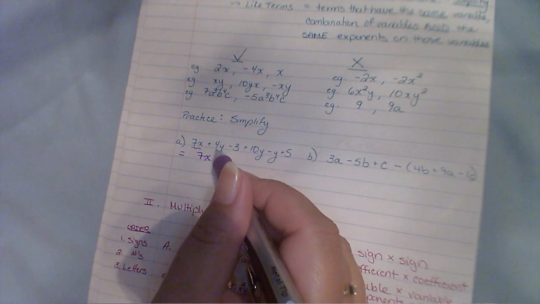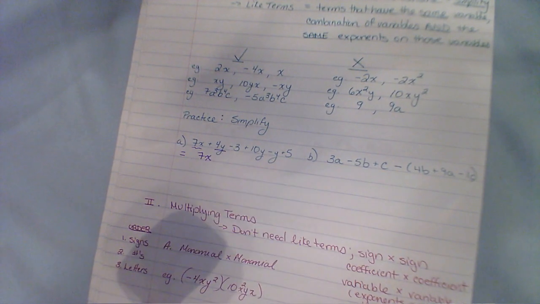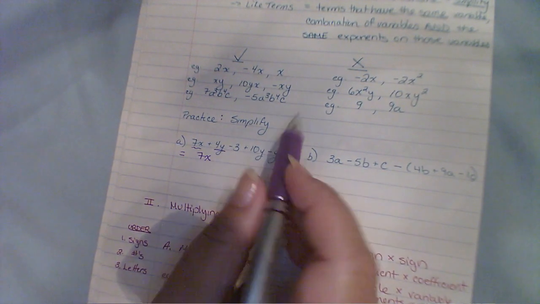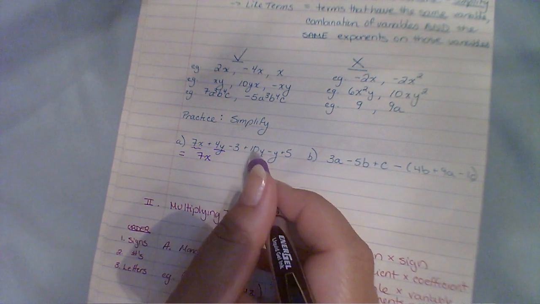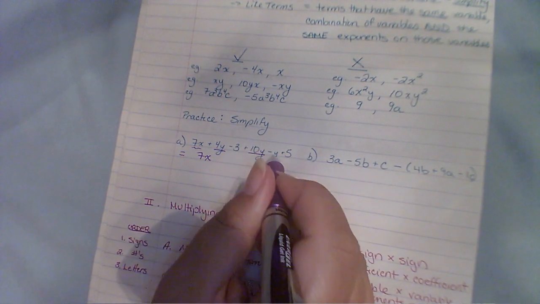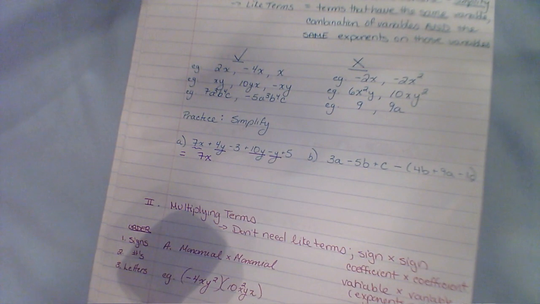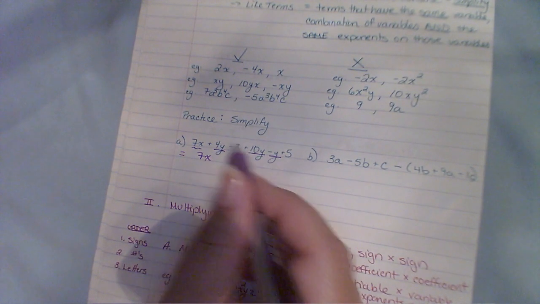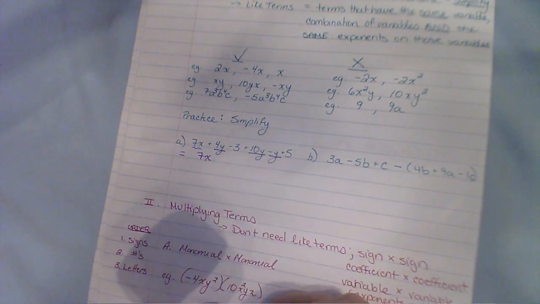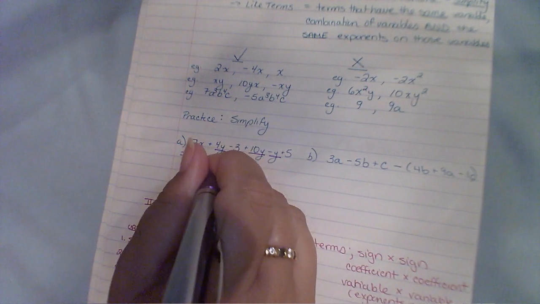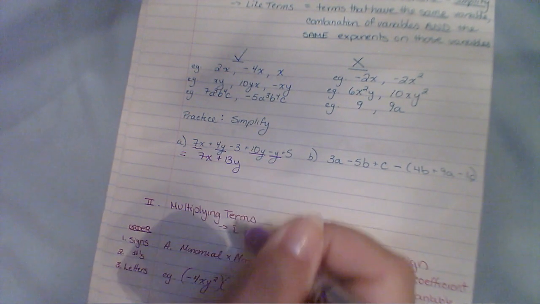Now let's move to the y's. So here we have +4y's. Now, -3 doesn't have a y, but here's some y's. We've got 10 of them, and here's some more y's. We have -1 of them. So 4 + 10 is 14, minus 1 is 13. So we have +13 y's in total.